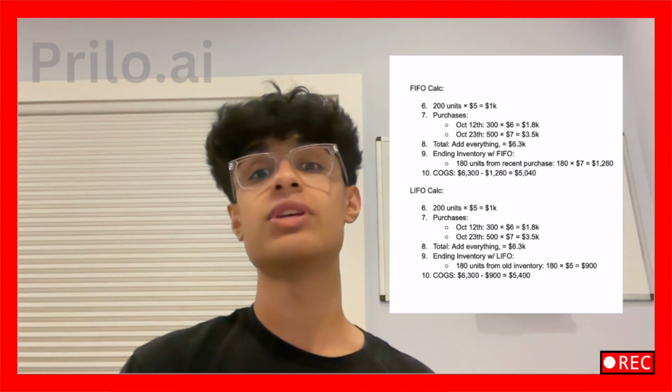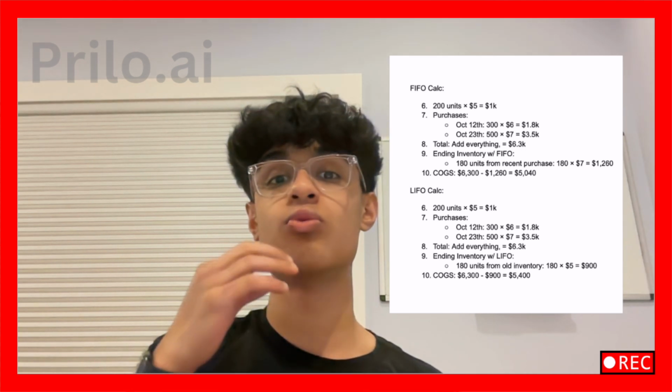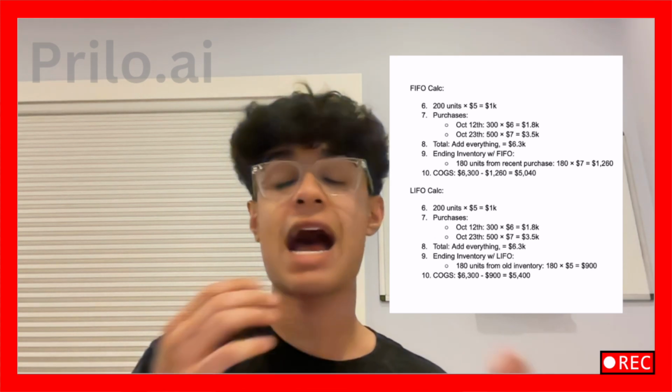So LIFO actually results in a higher cost of goods sold due to the inclusion of more recent, higher cost purchases in the expenses, so it turns into reduced taxable income. Now FIFO reports a lower cost of goods sold, leading to higher taxable income, but a stronger looking balance sheet.